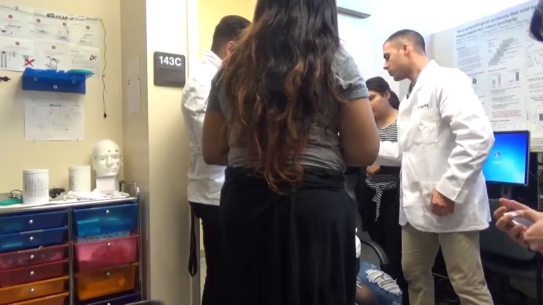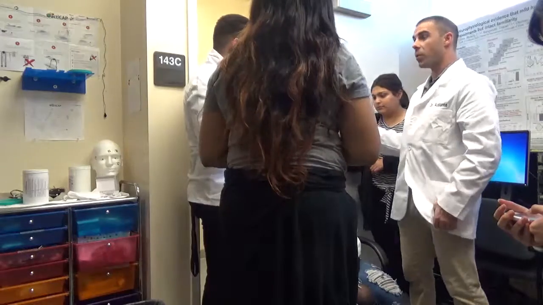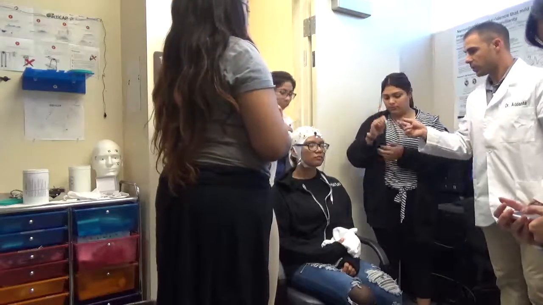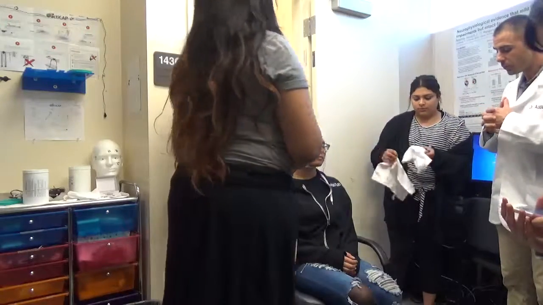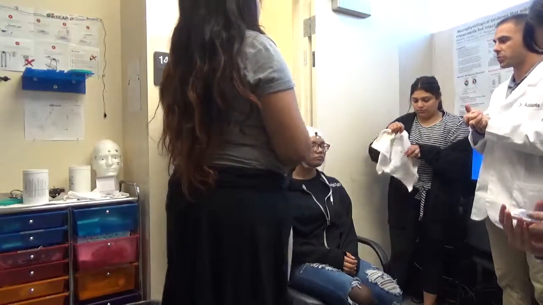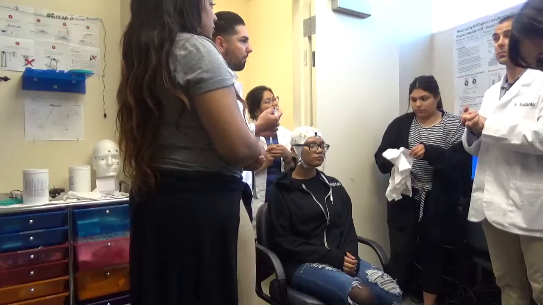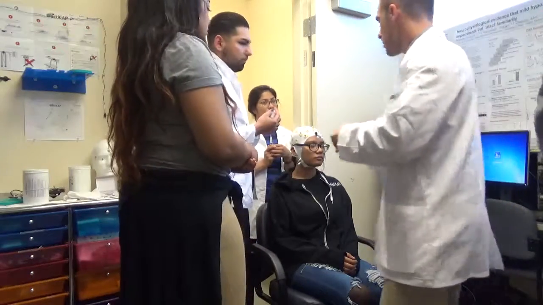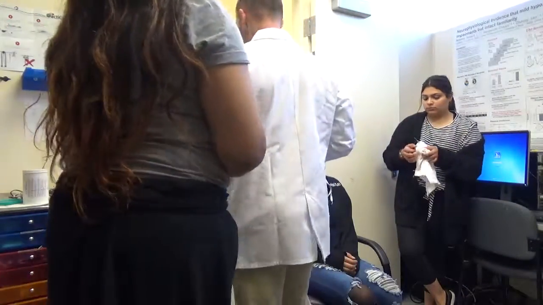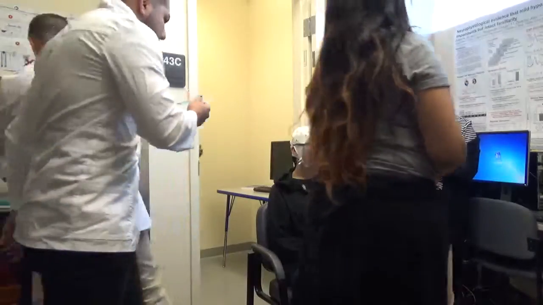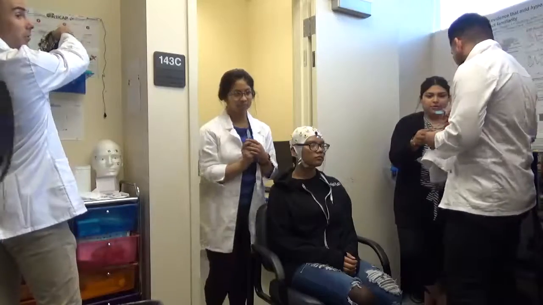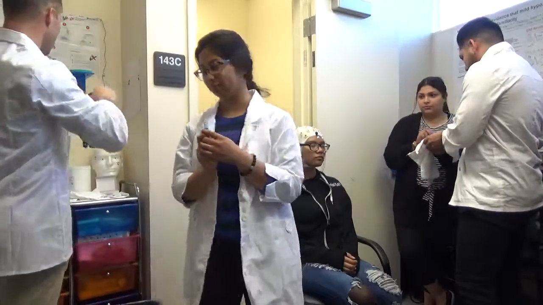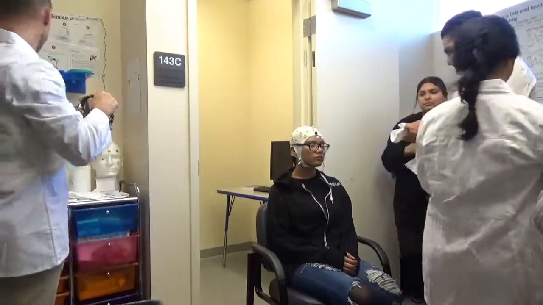Keep going. So are we gelled up in all of them? Okay, so what we can do next, now that the gel's done, we're going to actually start working with the actual electrodes. Let me sneak around you guys. Excuse me. Remember, we're going to have our electrodes hanging up here because we don't want them by the gel or anything like that.